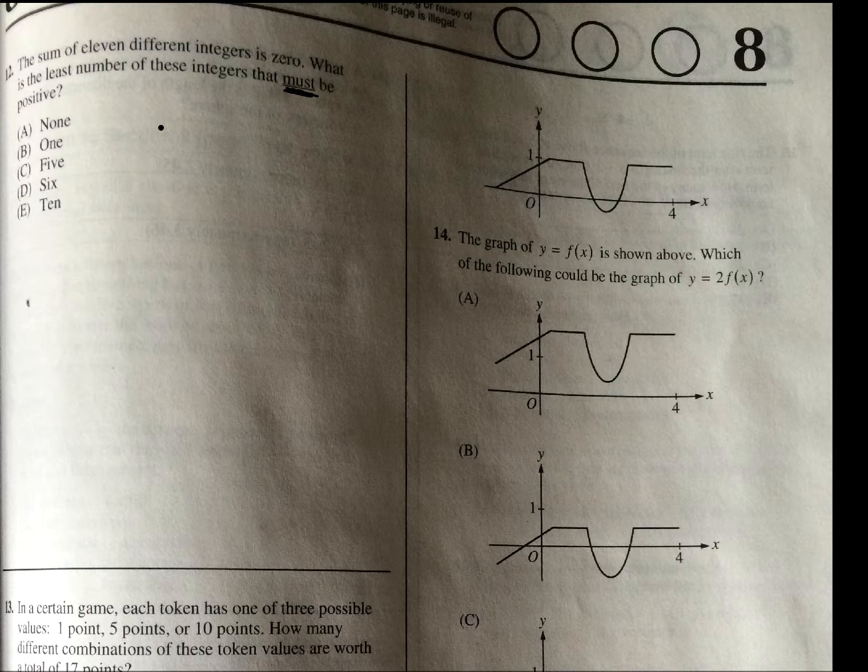So if I started with -1 plus -2 plus -3, and I went the whole way up till -10. So that's 10 negative integers, okay? Because they want to know the least number of integers that must be positive. So I'm doing 10 negative integers. If I added those all up in my calculator, I would get -55.